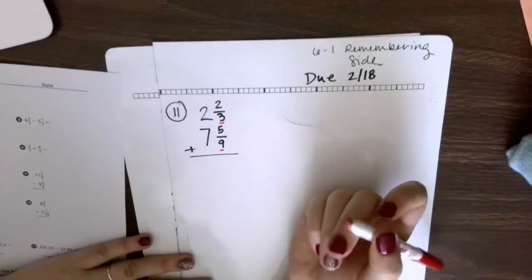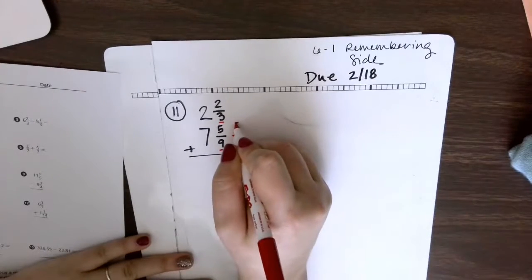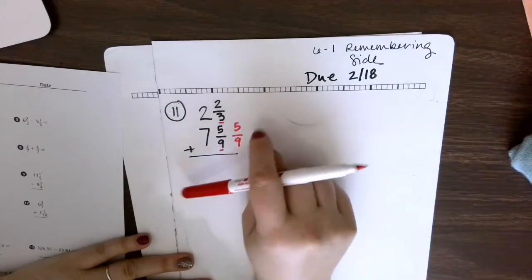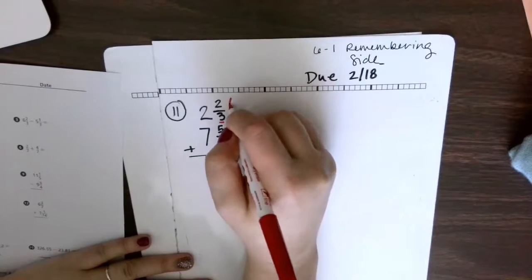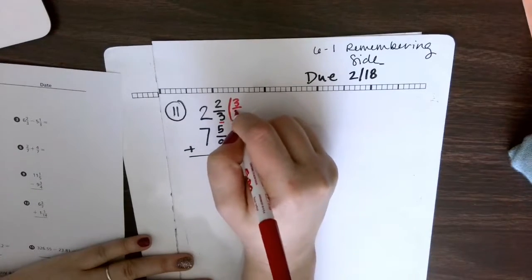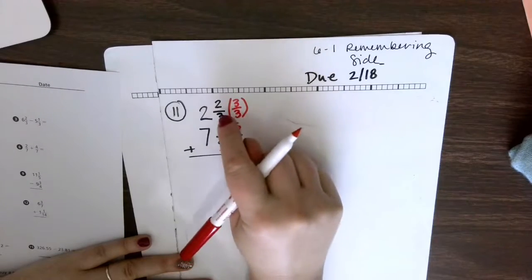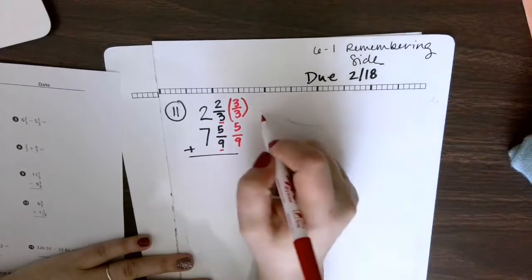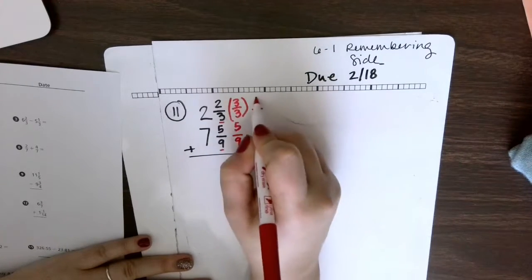The smallest number that both of them go into is actually still 9, so I can keep my 5/9. However, in order to change this 2/3 into 9ths, I need to multiply by 3/3 so that I am using a value of 1, just to get it back into the language of 9s. In this case, 3 times 3 is 9, 2 times 3 is 6.